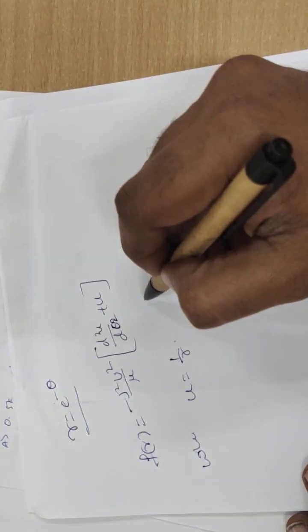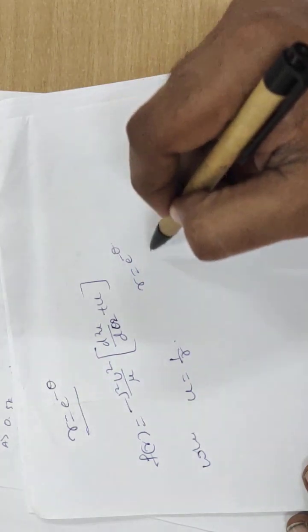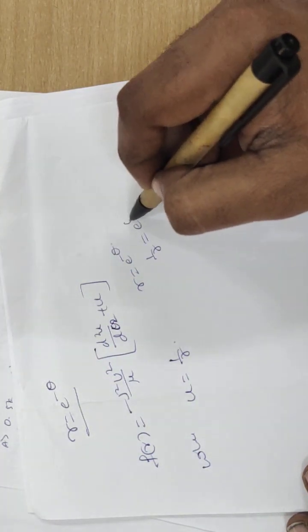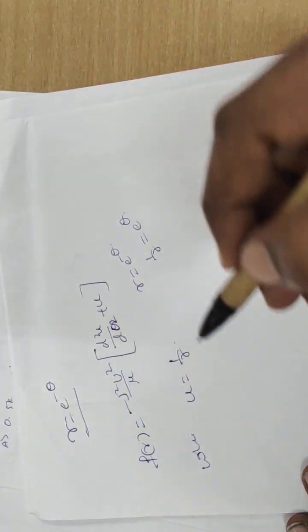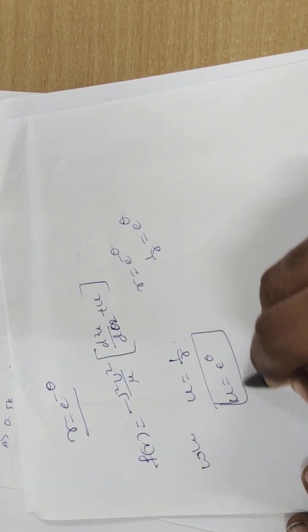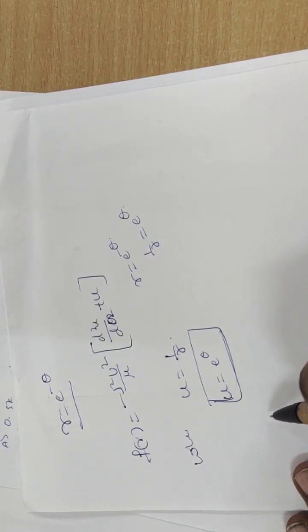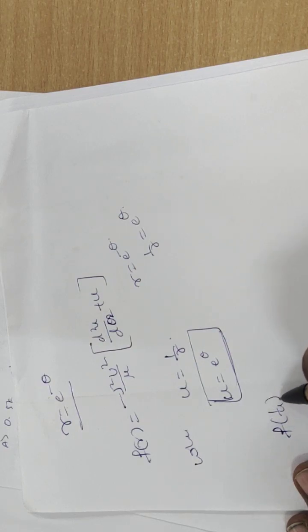So here if r is equal to e power minus theta, then 1 by r is nothing but e power theta. Therefore u is nothing but e power theta here, right? Next, from this expression, let us take f of r, which is f of 1 by u.